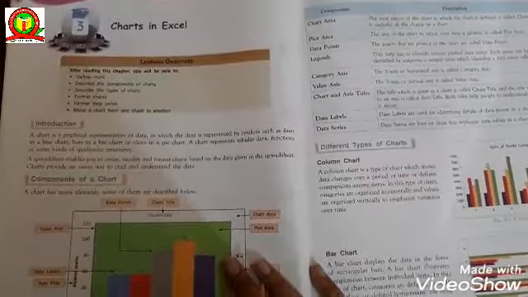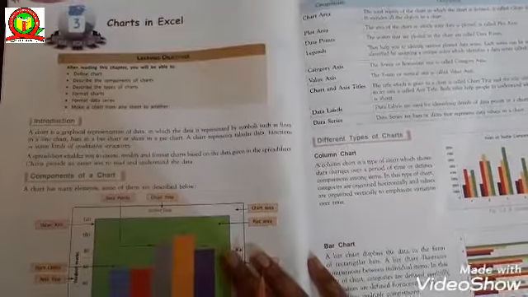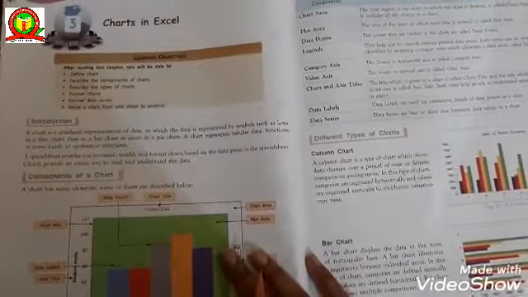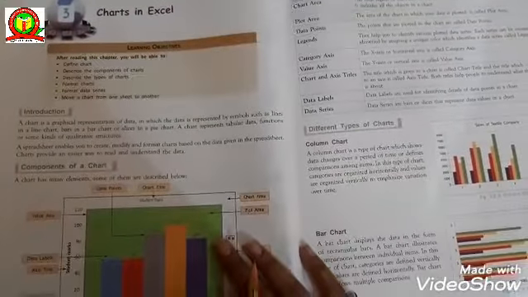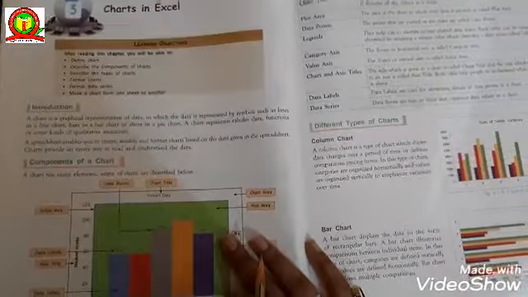Computer class. So till now we have completed our unit first chapter, as in that syllabus 2 chapters were coming. Now from chapter 3, charts in Excel, we have to start for the half yearly syllabus. So let's start with the introduction.